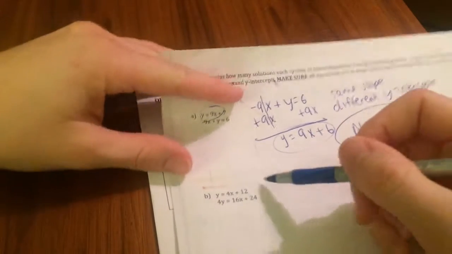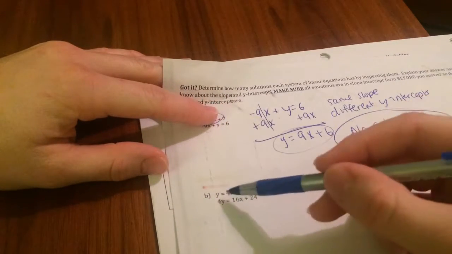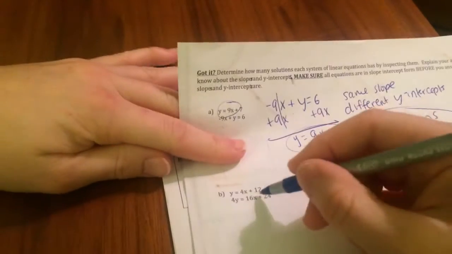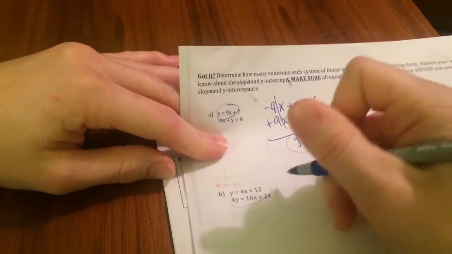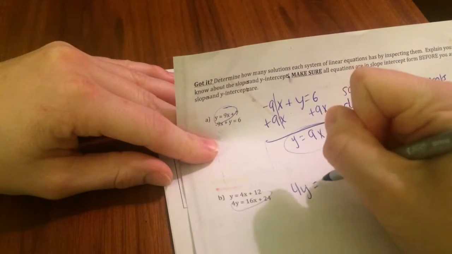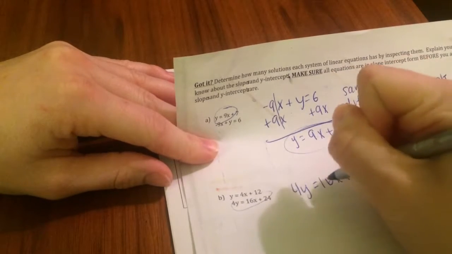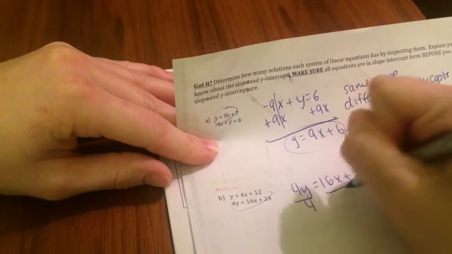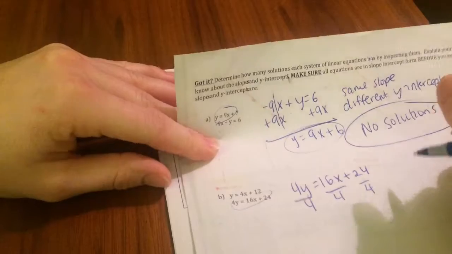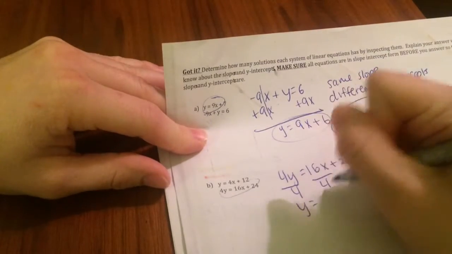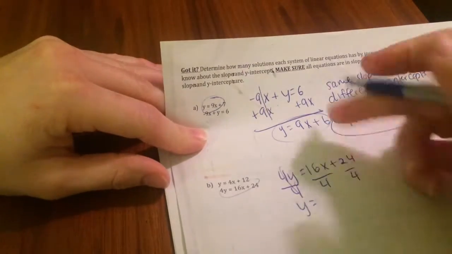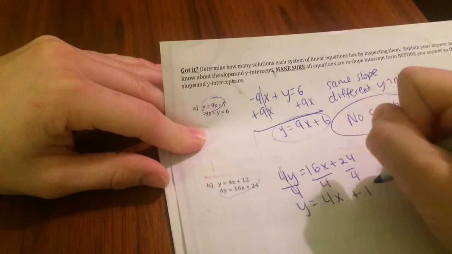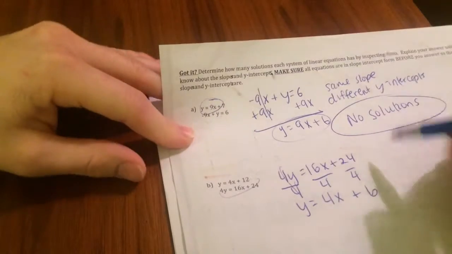Let's look at our next one, letter B. y equals 4x plus 12, and then 4y equals 16x plus 24. Oh man, well this second equation is not in slope-intercept form. So let's rewrite it. 4y equals 16x plus 24. To get y by itself, you divide each term by 4. And you're left with y equals, these cancel out, 16 divided by 4 is 4, so it's 4x plus 24 divided by 4 is 6.